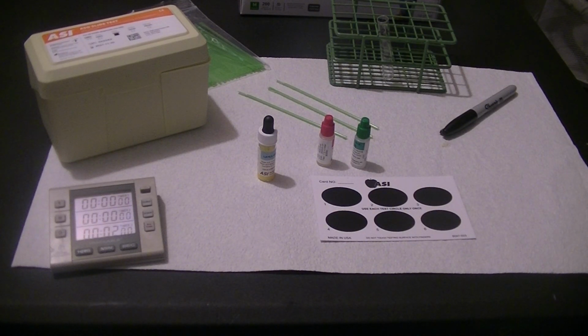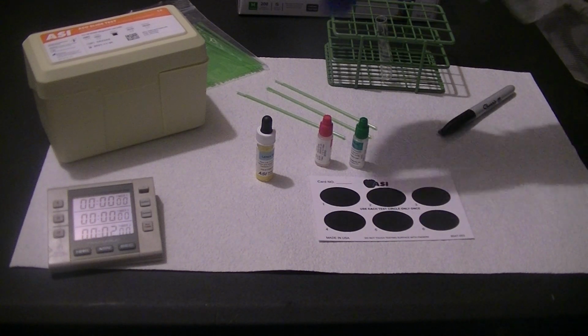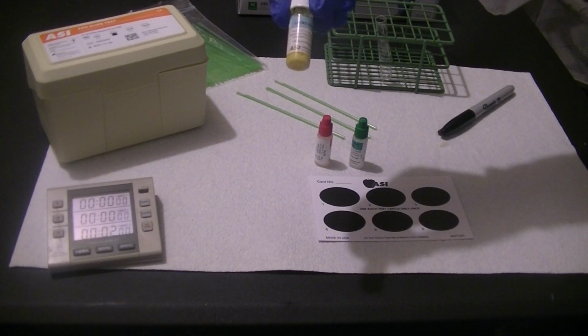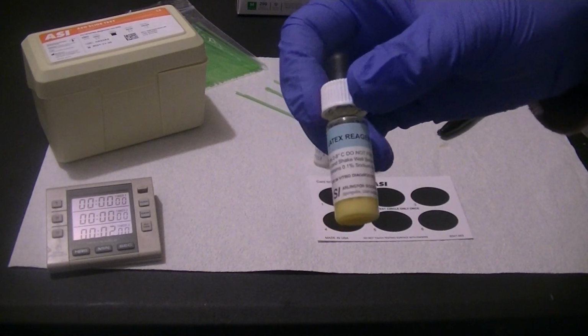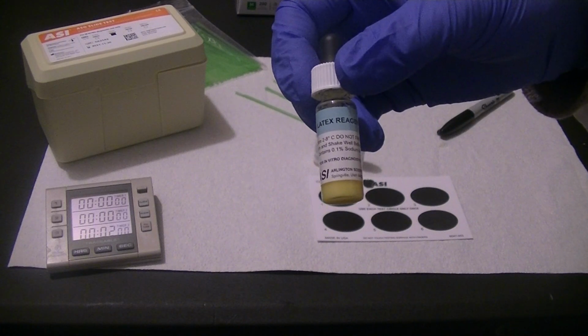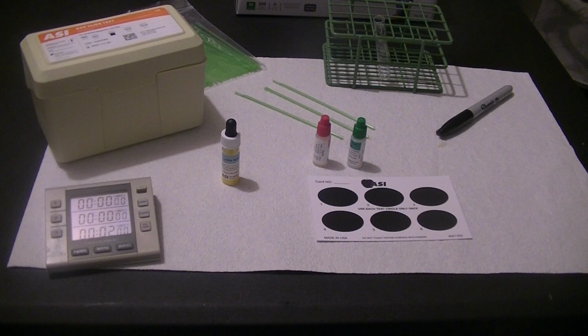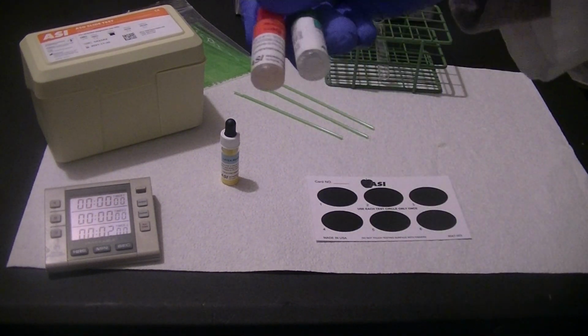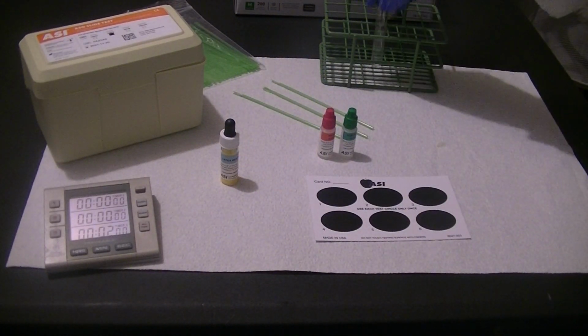Today's lab demonstration will be on the ASO slide agglutination test. ASO stands for anti-streptolysin O, and in this test we are using latex particles with antigen attached, and the antigen attached is for streptolysin O. It is a toxin produced by the Streptococcus organism that causes strep throat. So we are also going to be testing a positive control and a negative control and a patient serum sample.